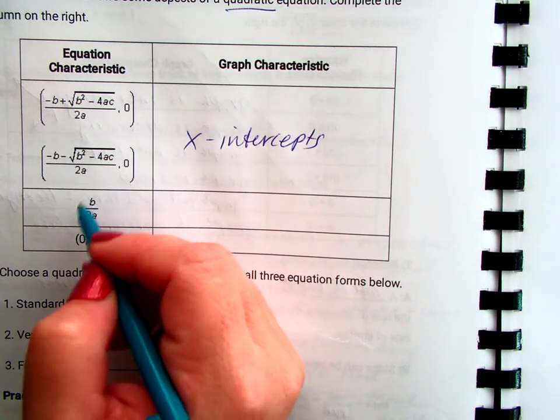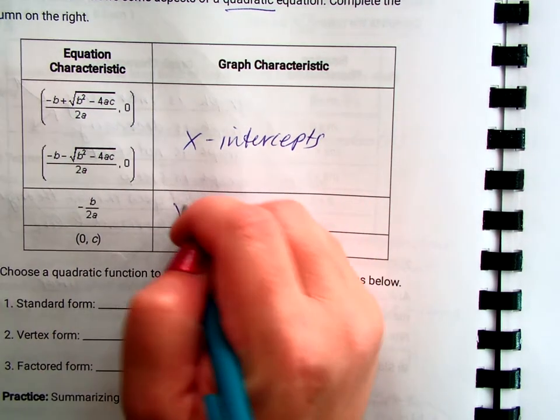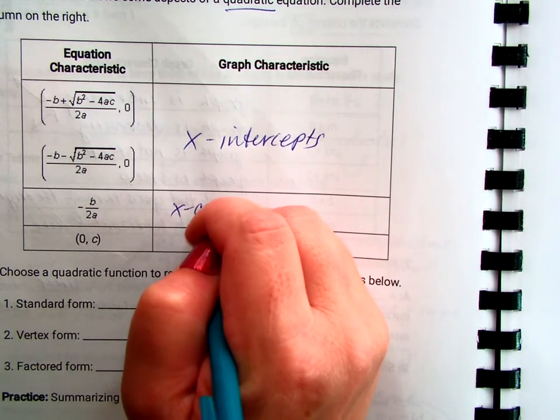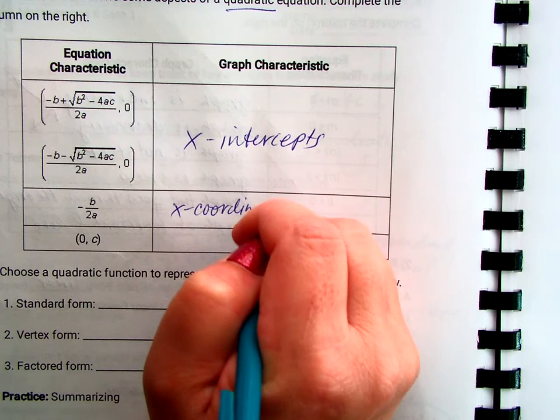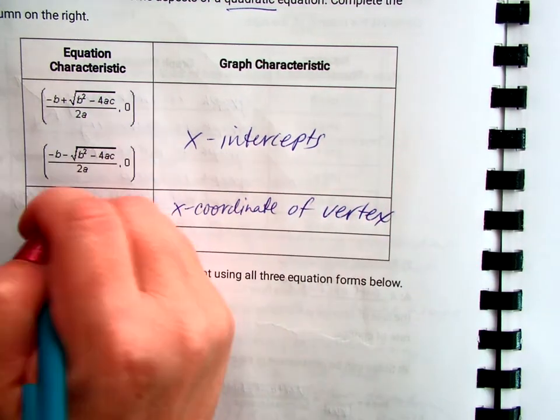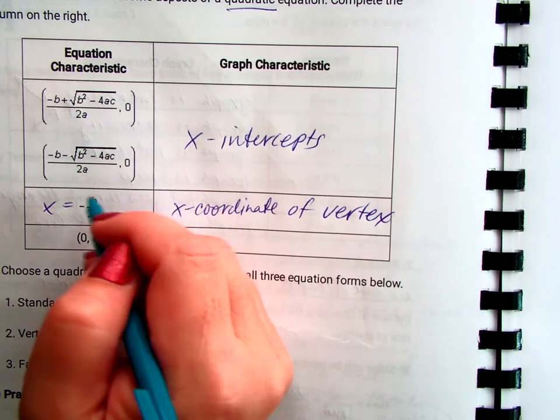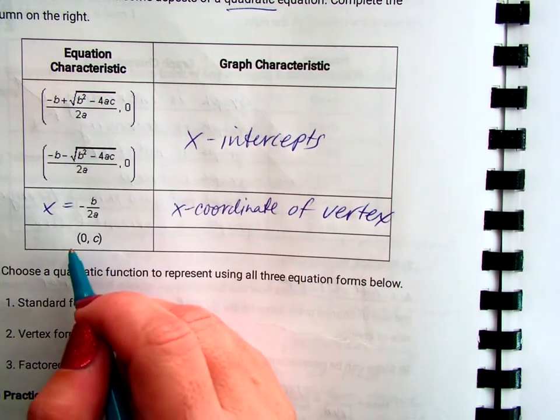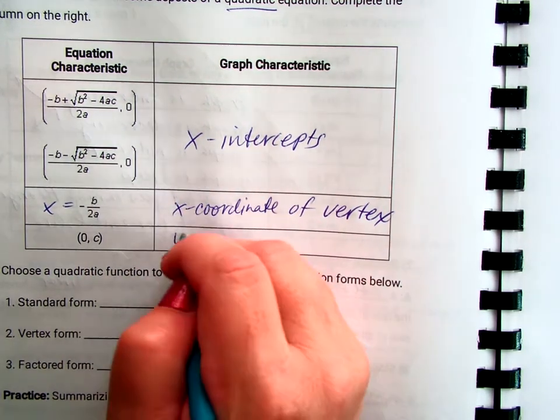What does this little piece of the quadratic give us? It gives us specifically the x-coordinate of the vertex. Remember that this little guy is our vertex formula. It's part of the bigger quadratic. And the 0, c is your y-intercept.